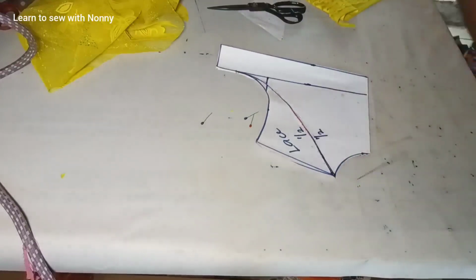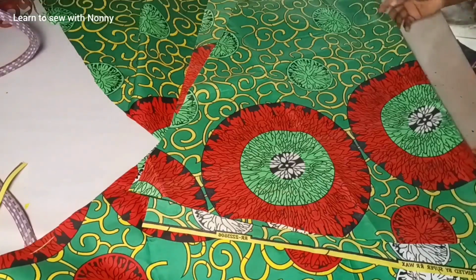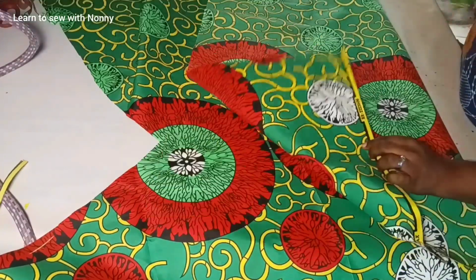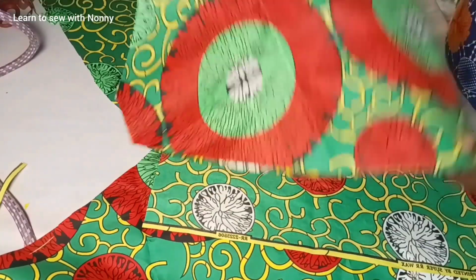The only difference is going to be the neck depth, because the neck depth for the back is going to be 1 inch. Okay, so now I folded my fabric into two, just like the way I folded for the front. I folded on a bias fold. Okay, so this is the lower part. Then I'll get the front.